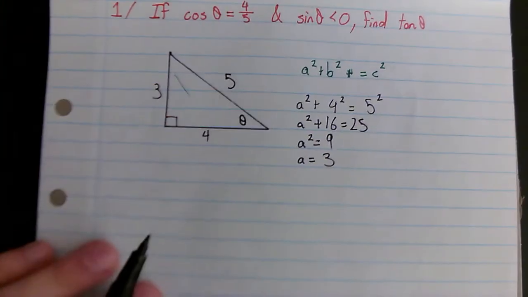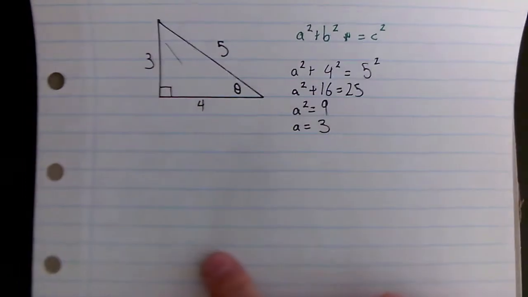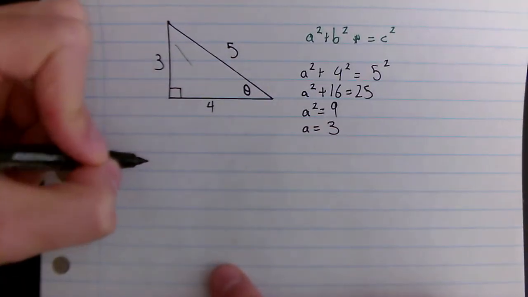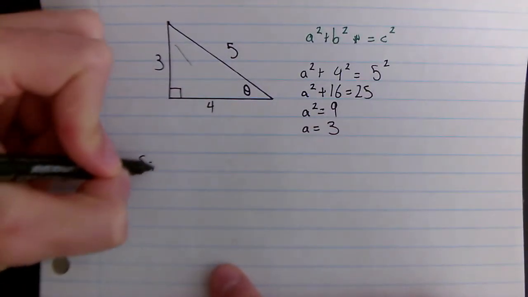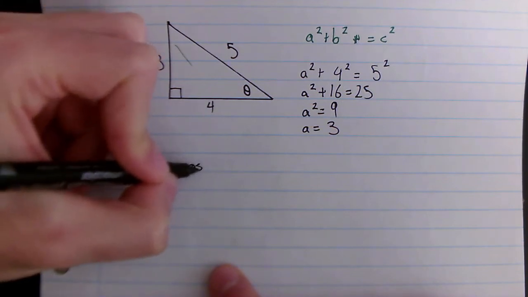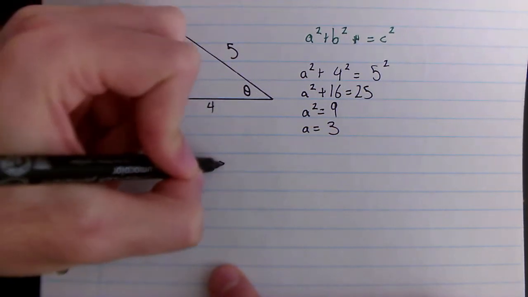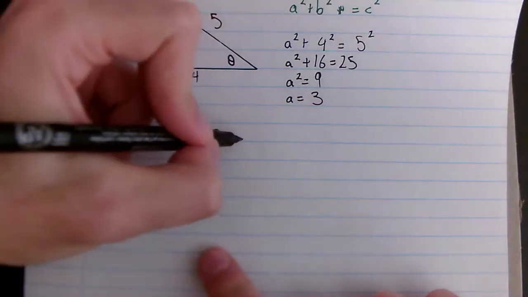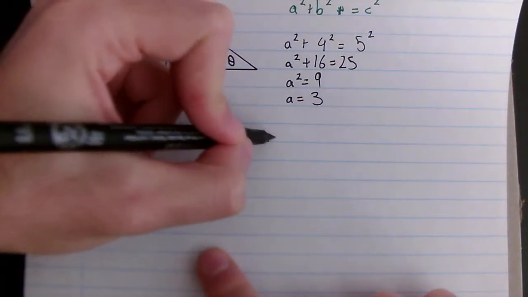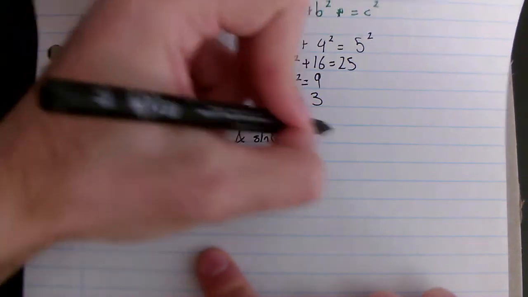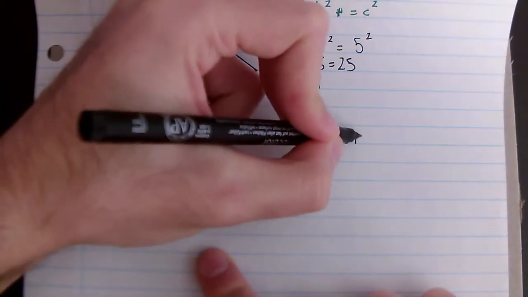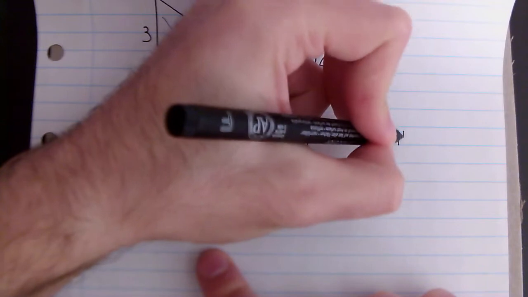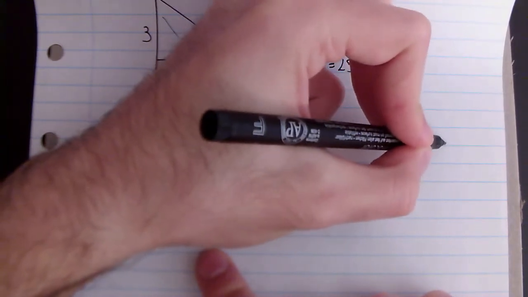So what we've got to do is make a little statement. Since cos theta is greater than 0, because it's positive 4 over 5, and sine theta is less than 0, theta is in the fourth quadrant.